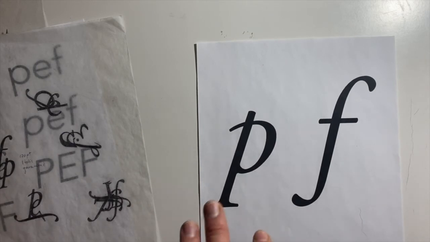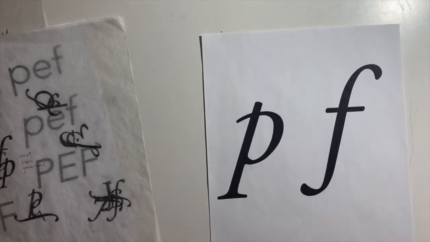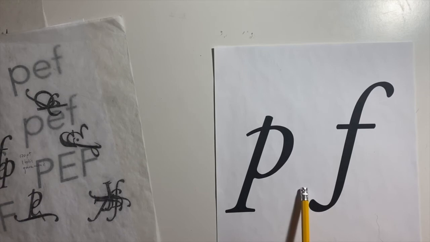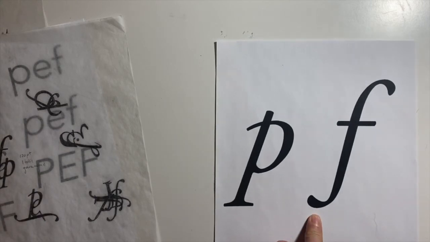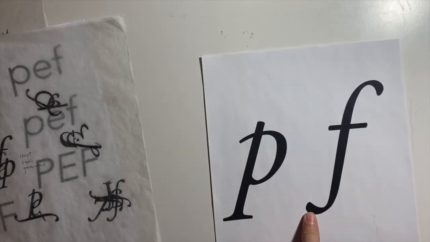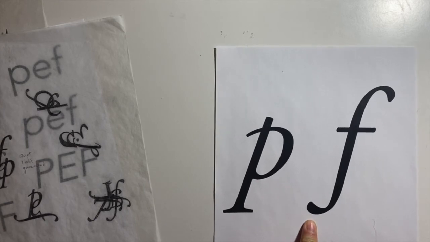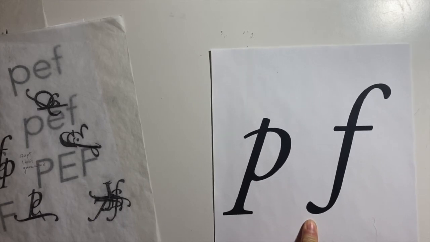So for the second stage, which is the rough drafts, you're going to print the letters off much bigger. Now, when I say much bigger, you can adjust the size as you want. This is, I believe, again Garamond italic. I think this is about 500 point, maybe 450 point font.